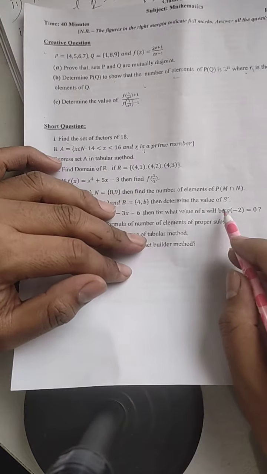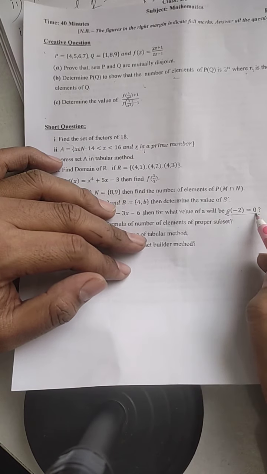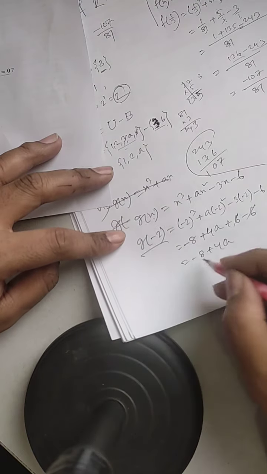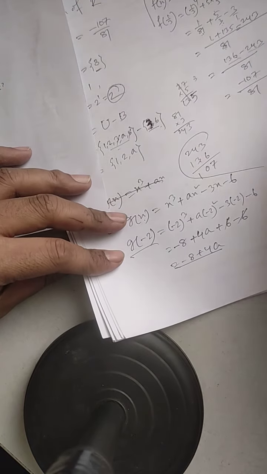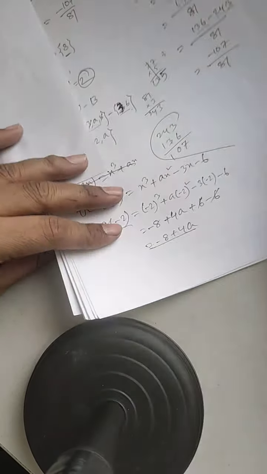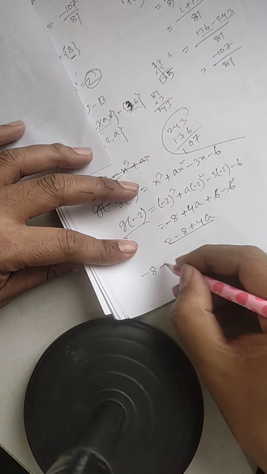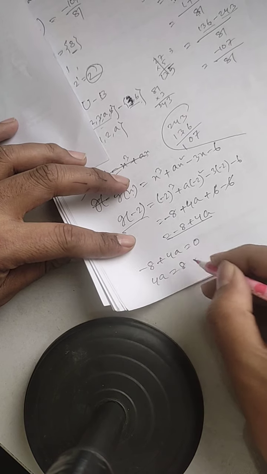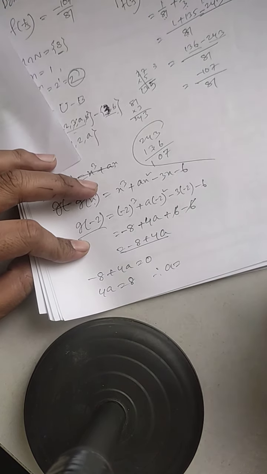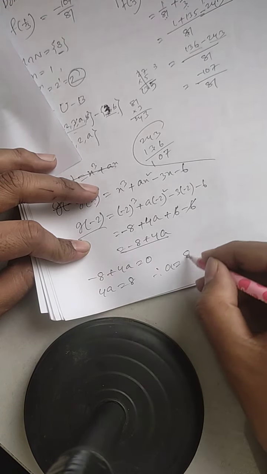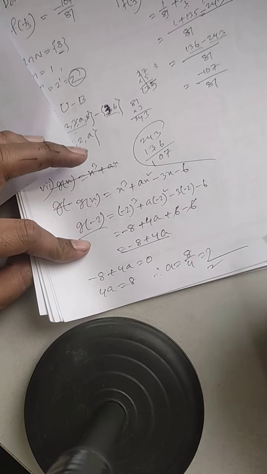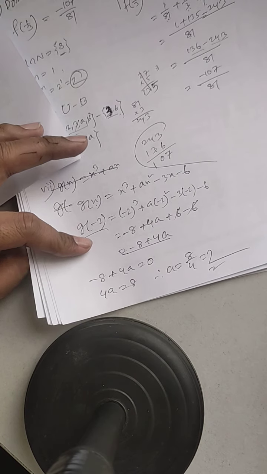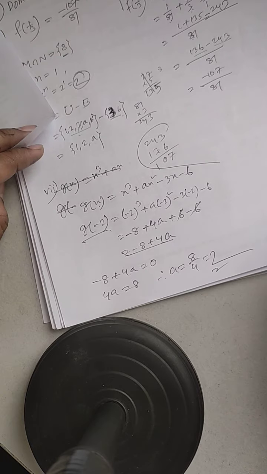Now for which value will g of minus 2 be 0? So minus 8 plus 4a is equal to 0 if we assume. So 4a will be 8, therefore a will be 8 divided by 4, that is 2. So the answer for the value of a is 2, and g of minus 2 will be 0.